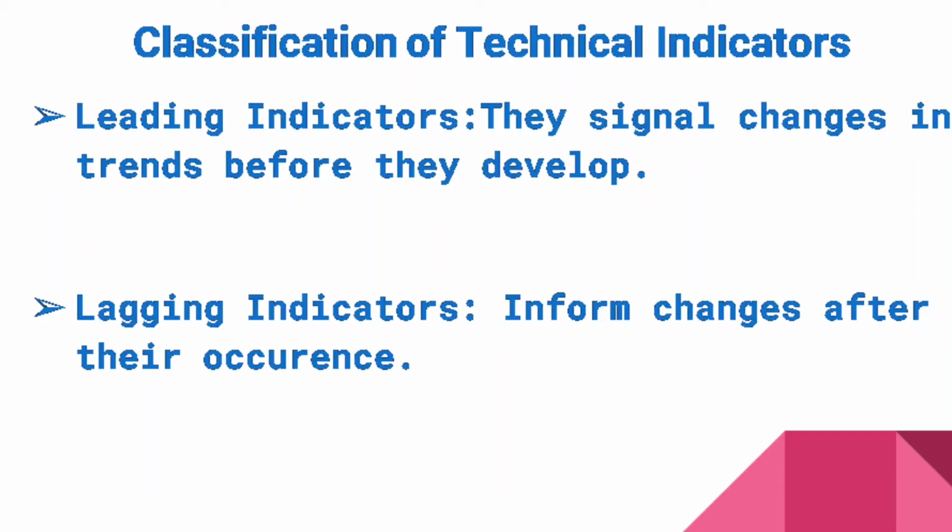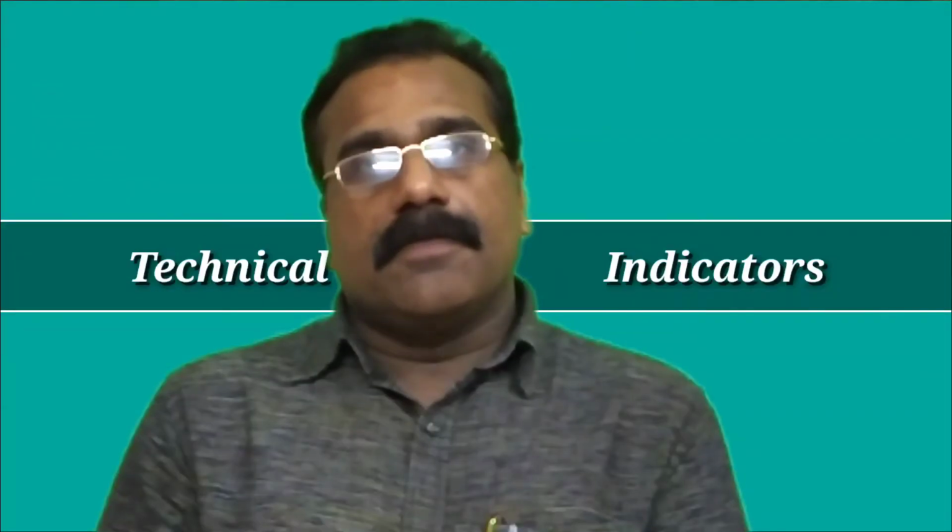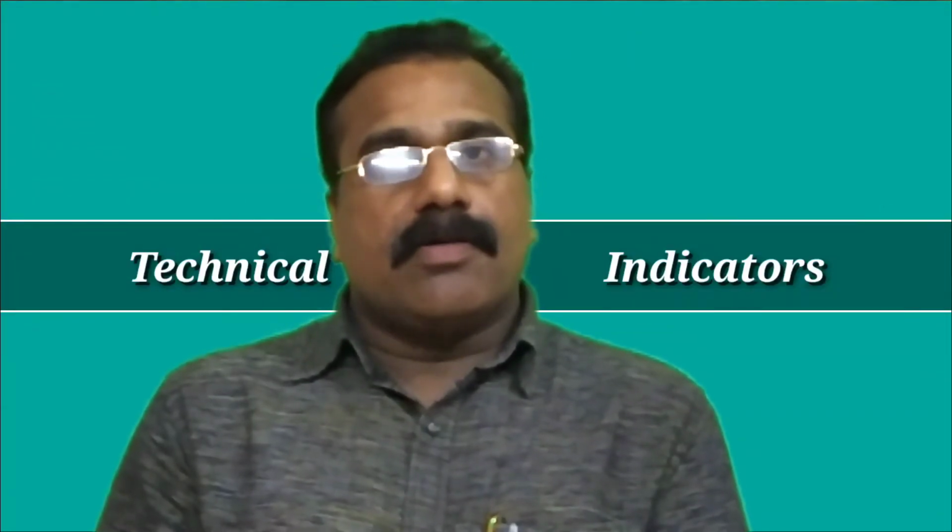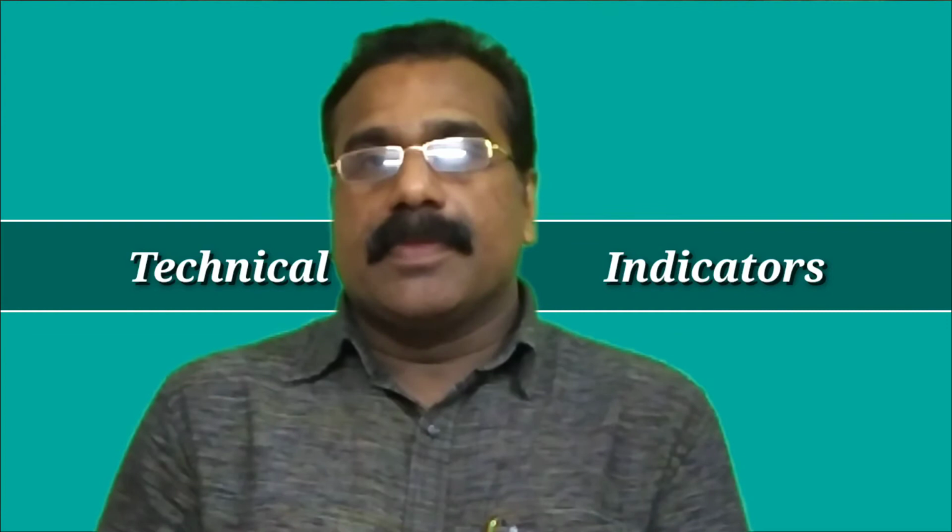Lagging indicators alert traders about the beginning of a trend and give signals to them to pay attention to the changes occurred in the existing trend. Lagging indicators inform changes after the occurrence of changes in the trend or price movements.